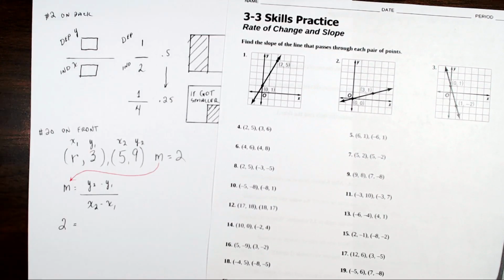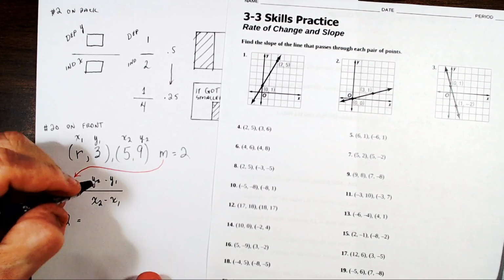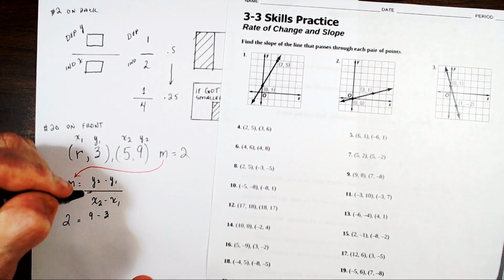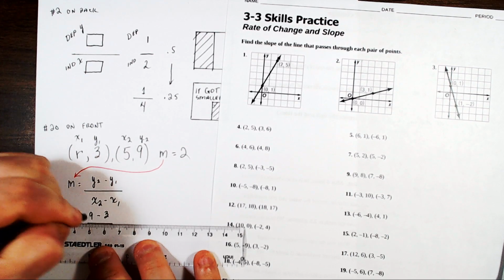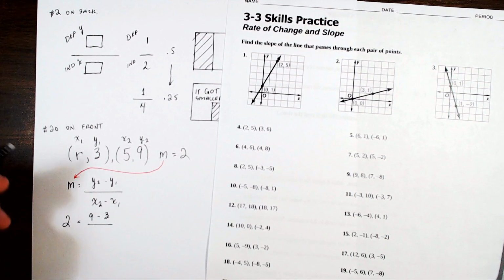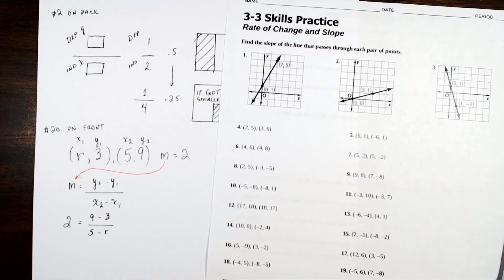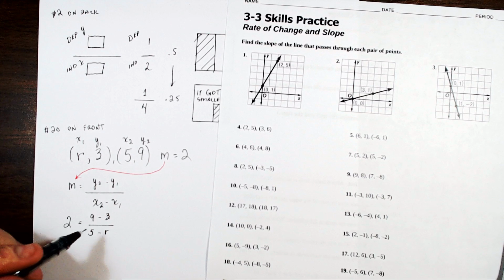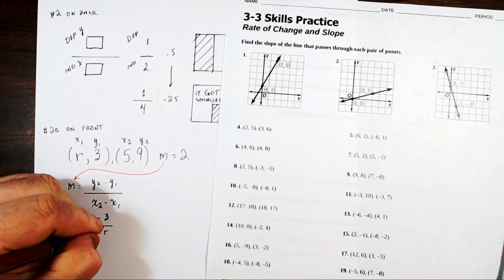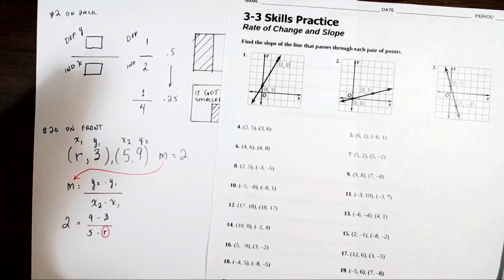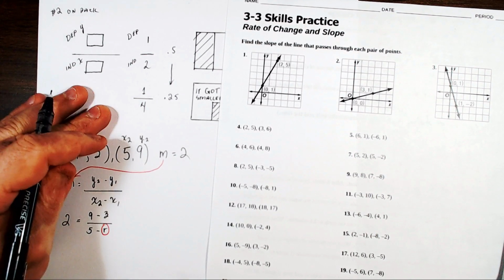So let's plug in what we know. We know that y2 is 9 and y1 is 3. That's going to be divided by x2 minus x1, which is 5 minus r. Okay, so what I'm looking for is I want to solve for r. This is what I want. I want him all by himself. Okay? So let me show you a couple ways of doing this. We'll see if the second way works. But I'm going to show you algebraically how to solve this problem.